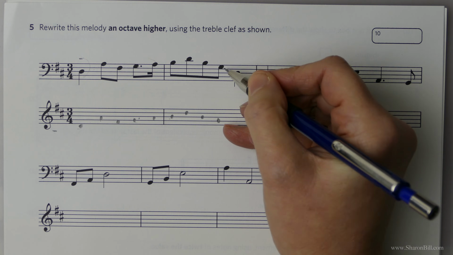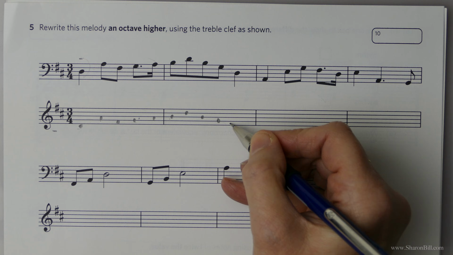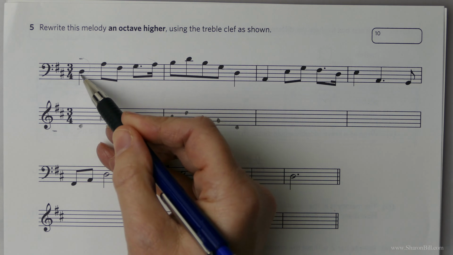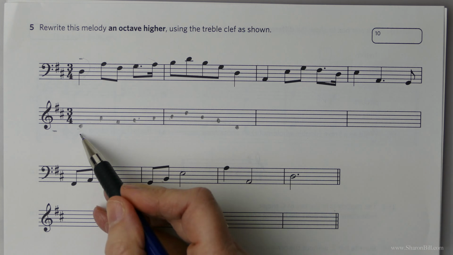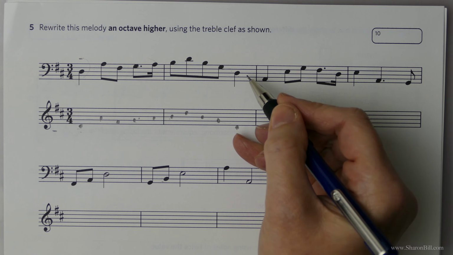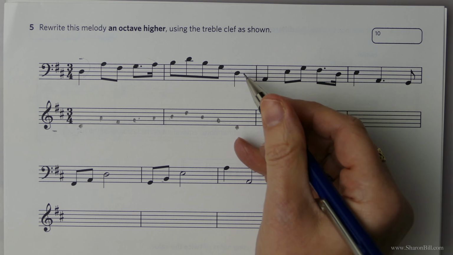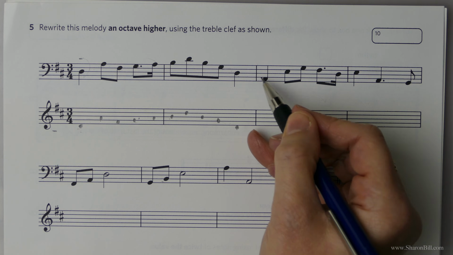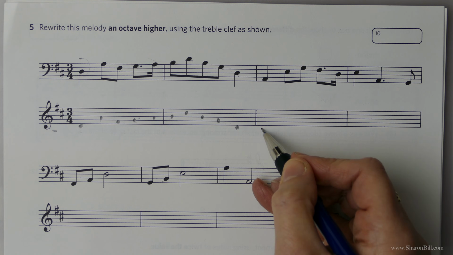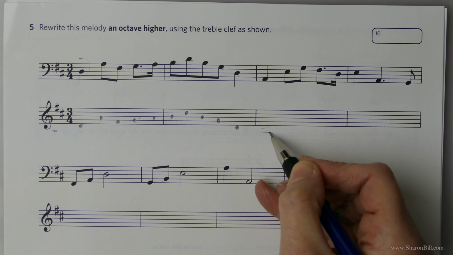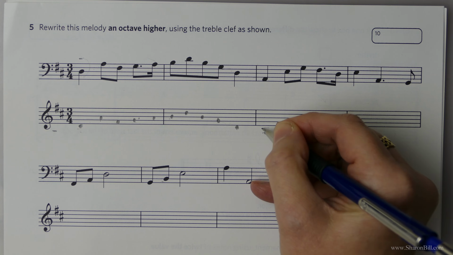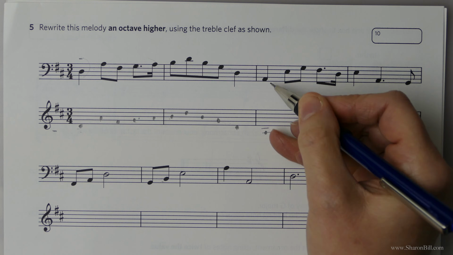Now we're going to go down 1, 2, 3, 4. 1, 2, 3, 4 takes us to the D, and that should be right where we started. So there we go, we know that's correct. Now we're going down even lower, so we're going to have to use some ledger lines here. D, 1, 2, 3, 4. So we should be on the second ledger line. That's the A below middle C.